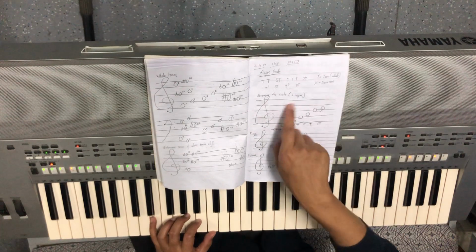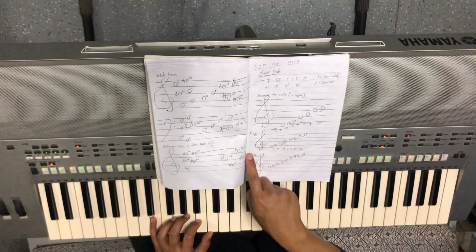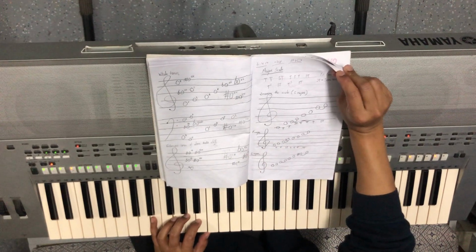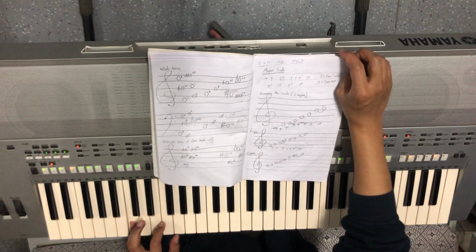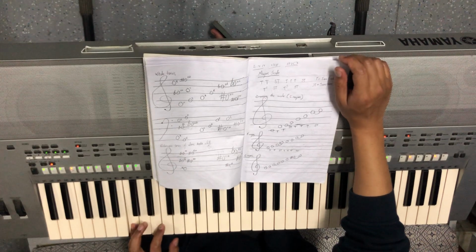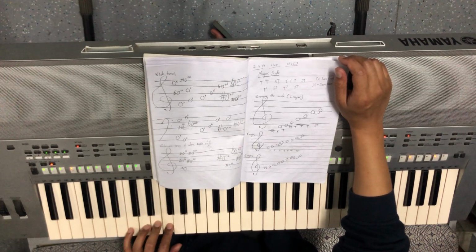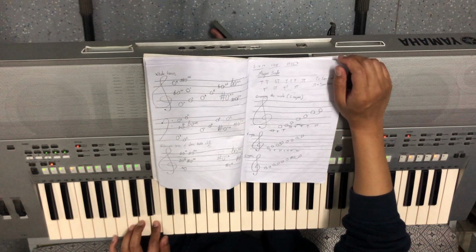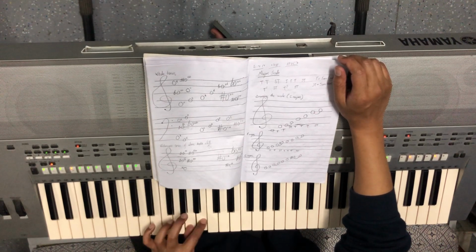This treble clef, this C, then C over, this is for F, this is for G, but I'm going to play here most. Tone, tone, semitone, tone, tone, semitone, tone, tone, tone, semitone.